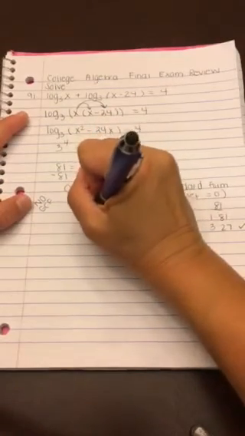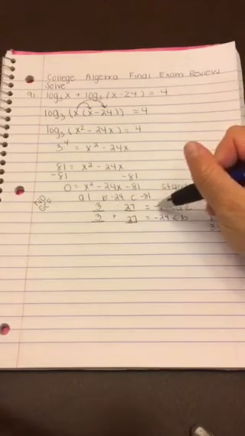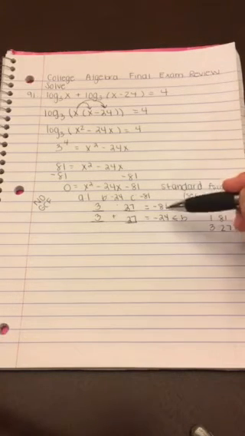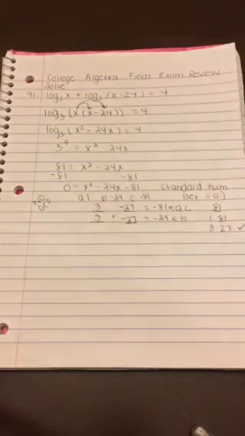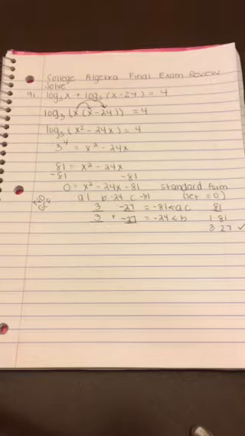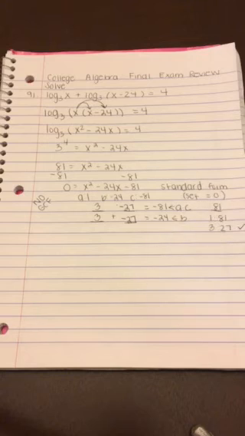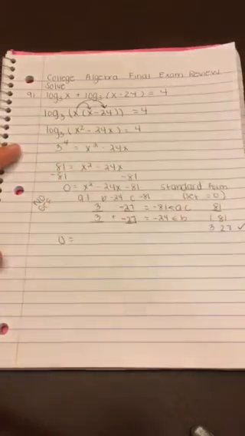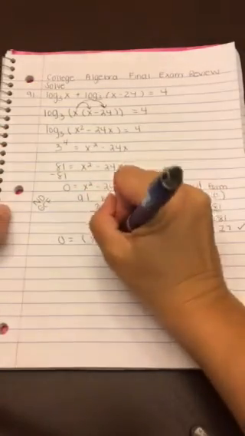So if I have 3 and 27, in order to multiply together to give me a negative 81, I know one of them has to be negative, the other one positive. In order to add to give me negative 24, I know my bigger number, which is 27, must be negative. So 3 times negative 27 does give me negative 81. 3 plus negative 27 does give me negative 24. We're good to go. So because a is 1, I can go ahead and write my factors. So I have 0 equals x plus 3, and then x minus my 27.